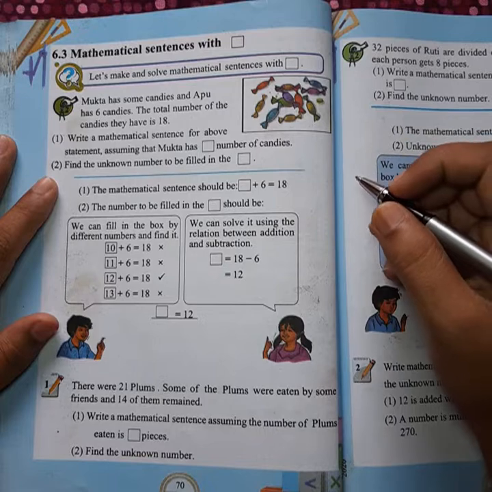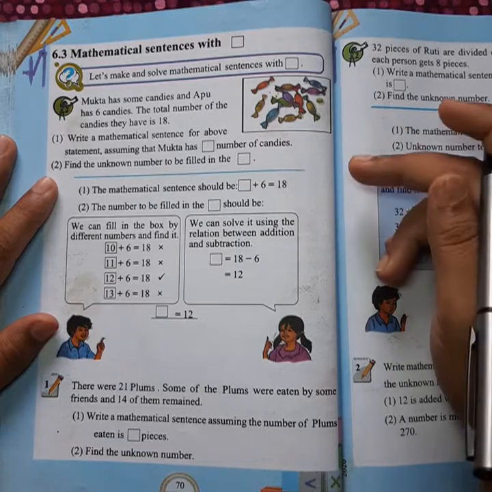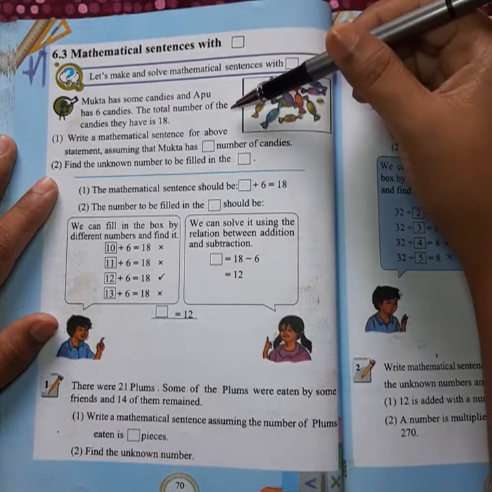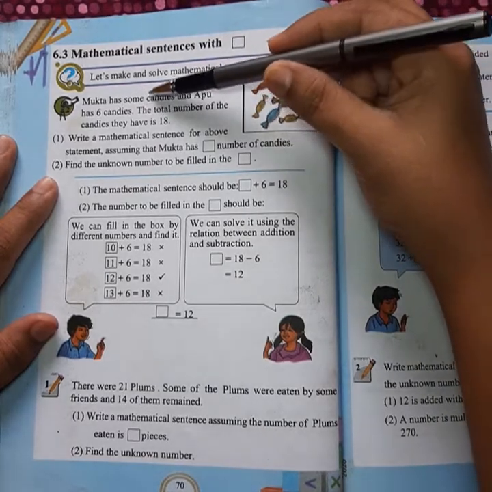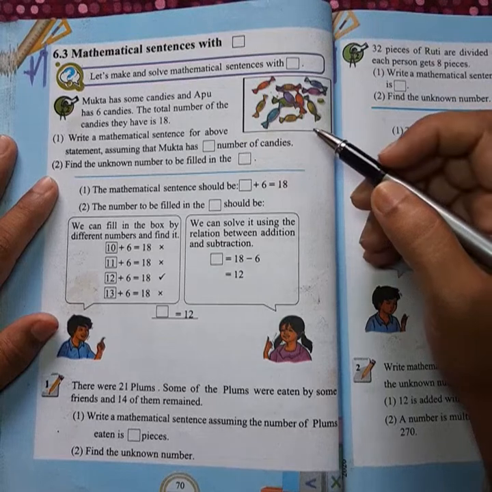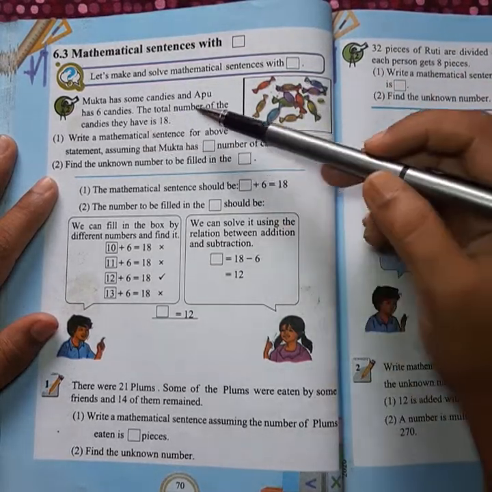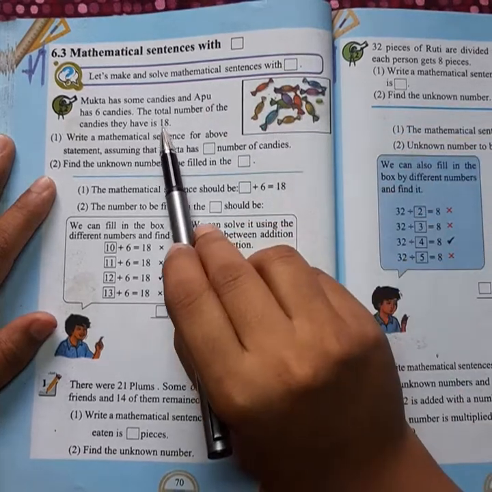They gave us a story. Let's read the story first. Mukta has some candies and Oppu has 6 candies. Mukta's candies are some candies. They didn't give us any other numbers, but Oppu has 6 candies. In total they both have 18 candies.